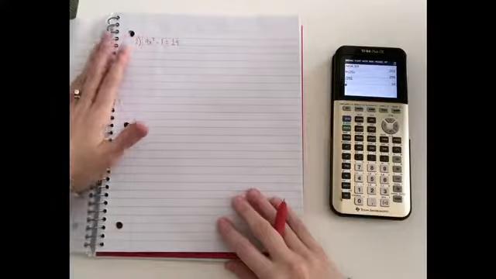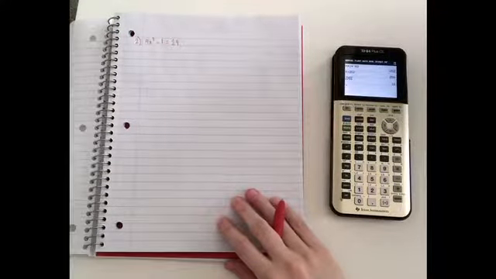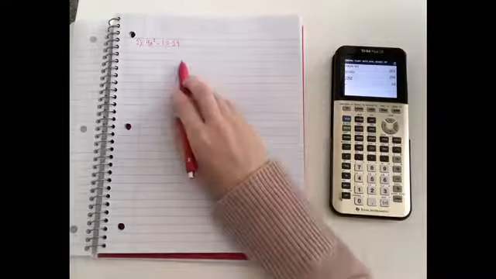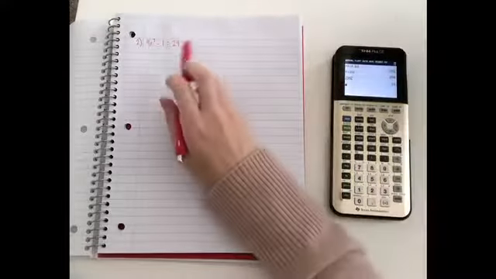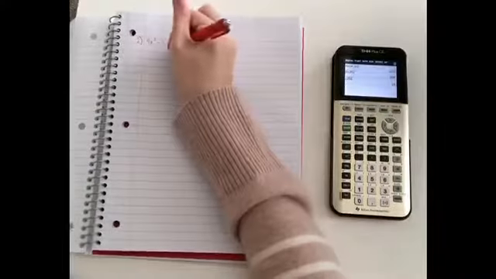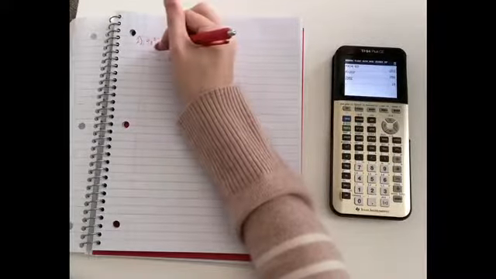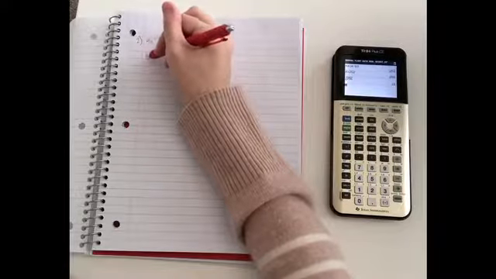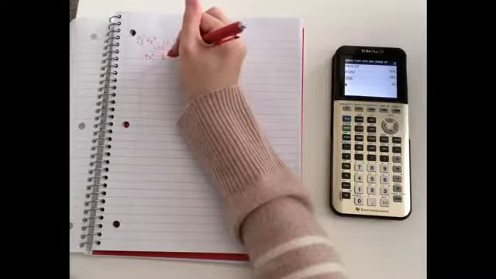We have 9x squared minus 1 equals 24. So before we can apply our quadratic formula, it has to be equal to 0. We need it in standard form. So we're going to start by subtracting 24 from both sides. So now we have 9x squared minus 25 equals 0.